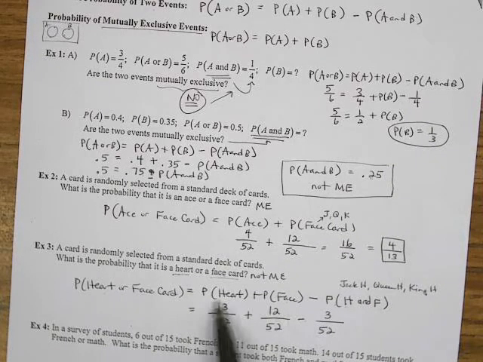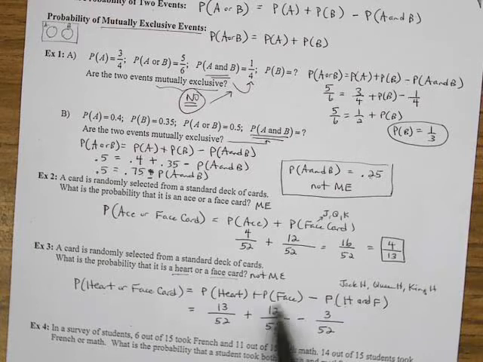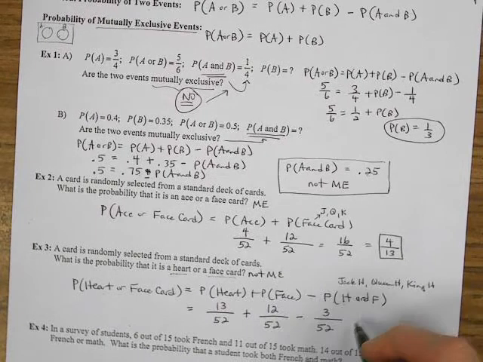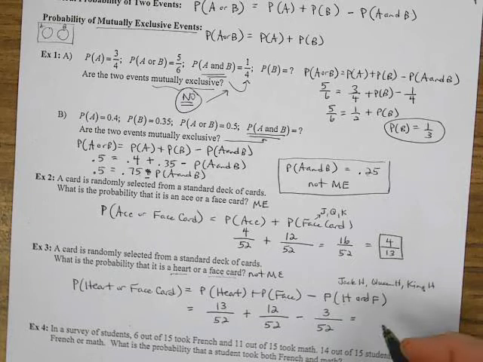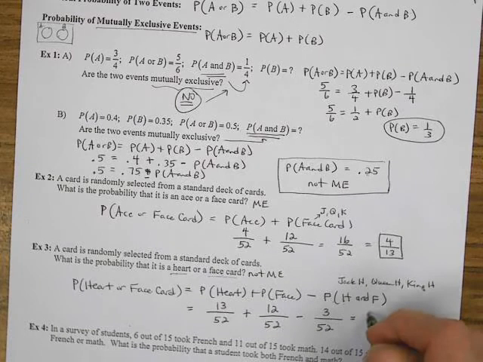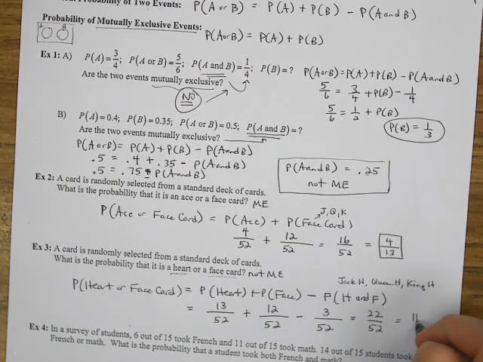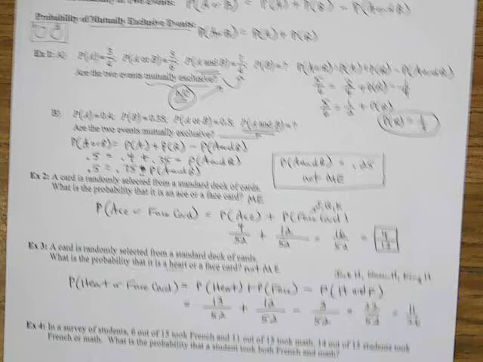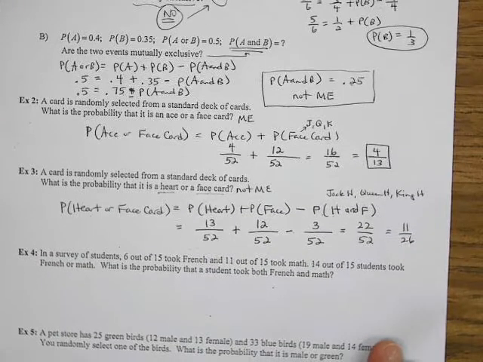We would have counted them in the hearts category. We would have counted them in the face card category. So we remove the doubles. If you simplify that, that comes out to be 22 out of 52, which reduces to 11 out of 26. Okay, again, that was supposed to be an and. That's the overlap.